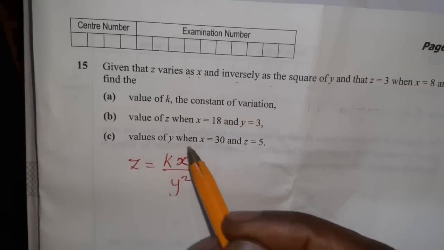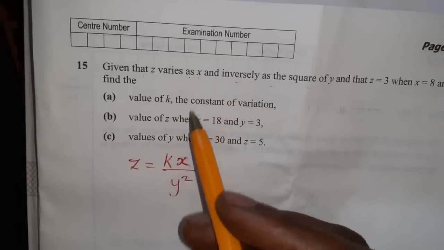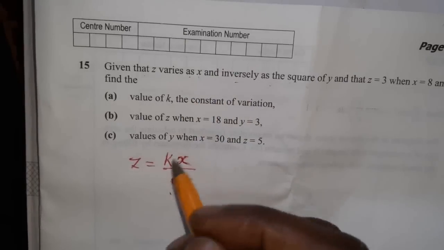That's why I've written it like this, because varies as X, I think there should be the word directly, as directly as X. So that is why I've written it this way.